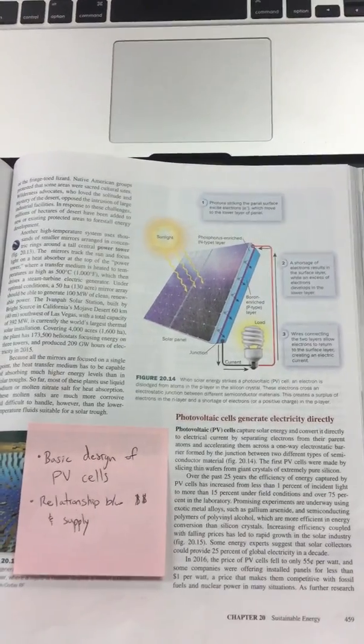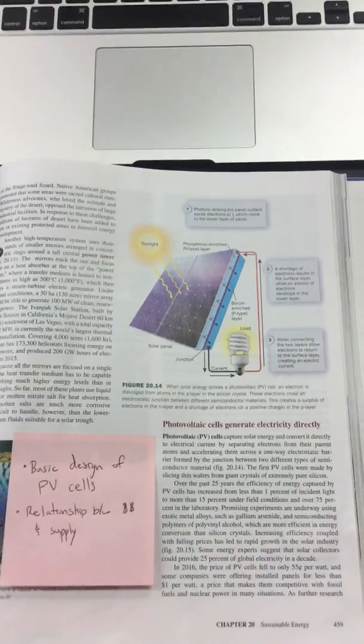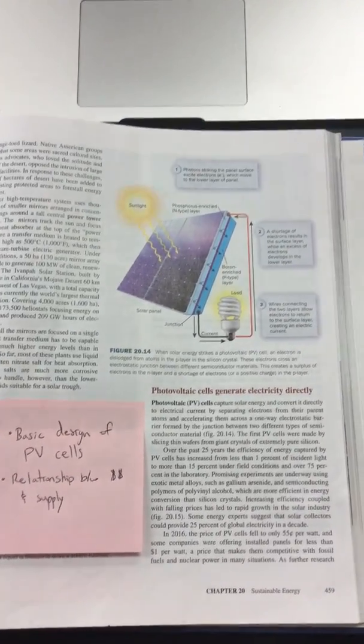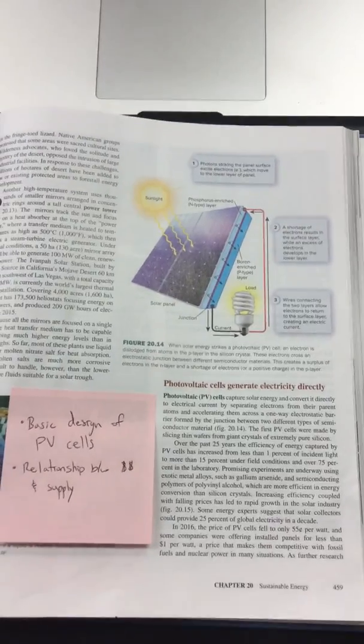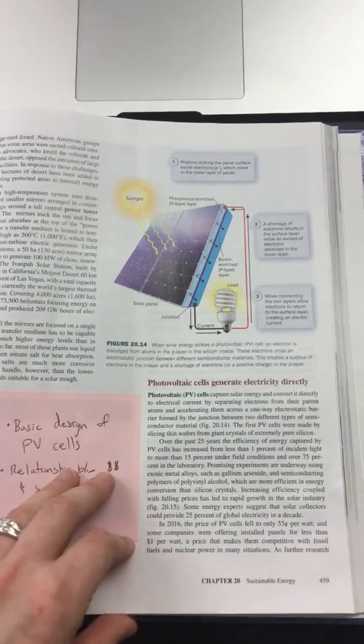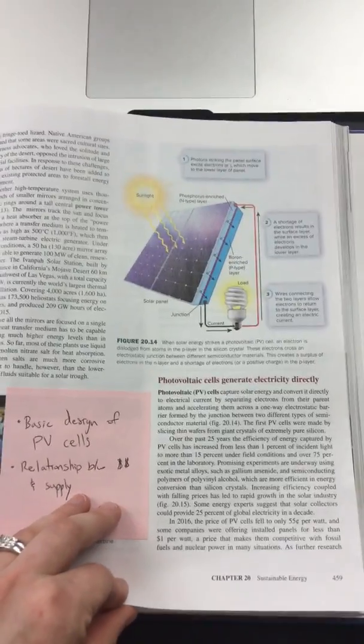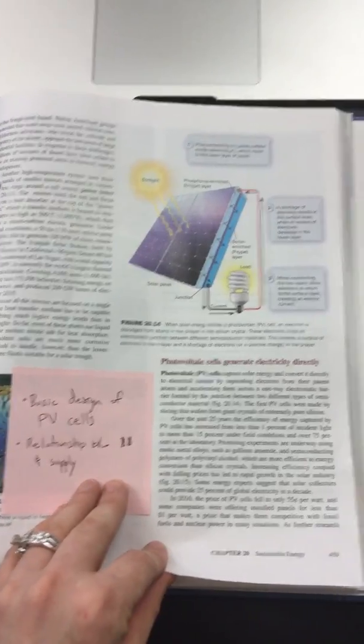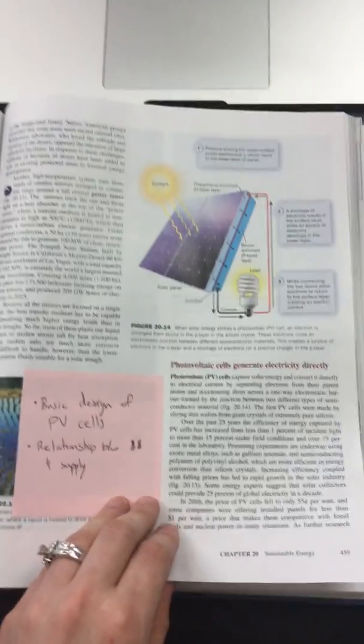This is just a basic economics thing, but it does play into renewable energy because as renewable energy becomes more available, it should get cheaper. That's a good thing, at least for people who want to use renewable energy. Not such a good thing for oil companies and coal companies. So, talking about economics, there you go.